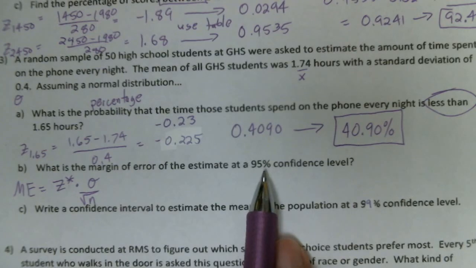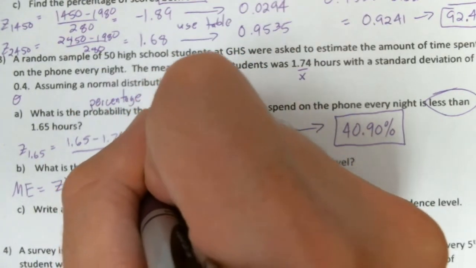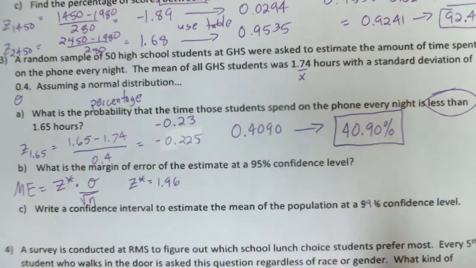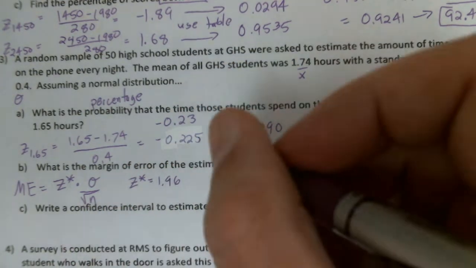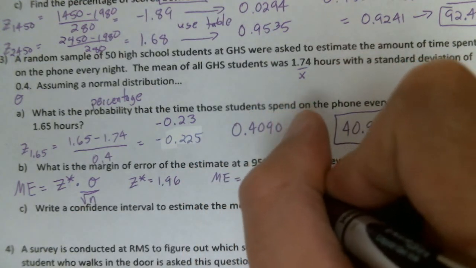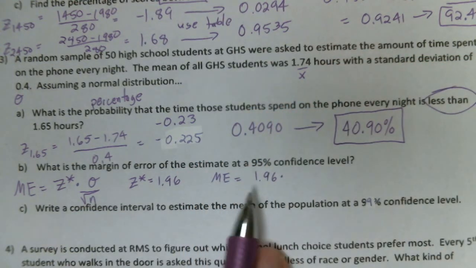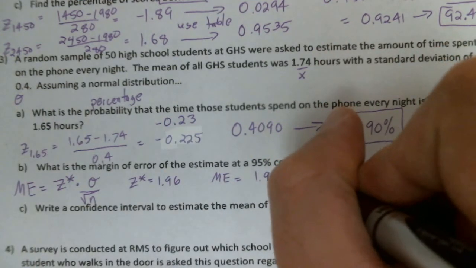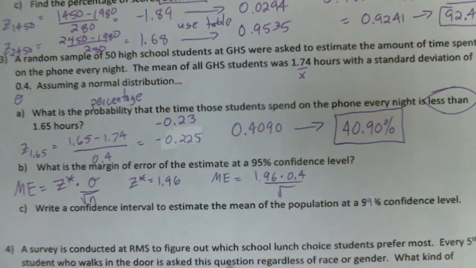With a 95% confidence level, the z-star value that I will give you is equal to 1.96. So when you plug this into the formula, I've got margin of error is equal to 1.96 times the standard deviation, which is going back up here, times my sigma, divided by the square root of the number of samples.